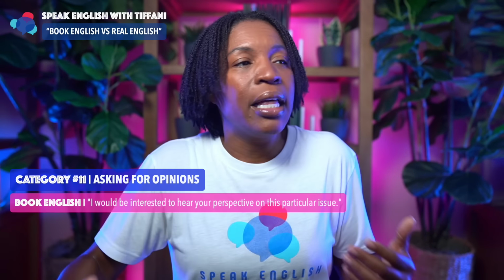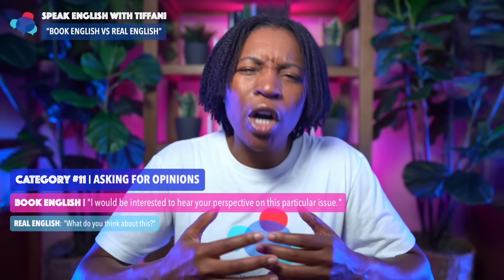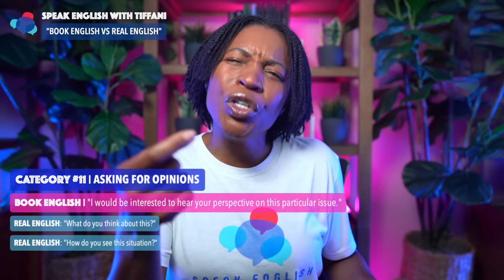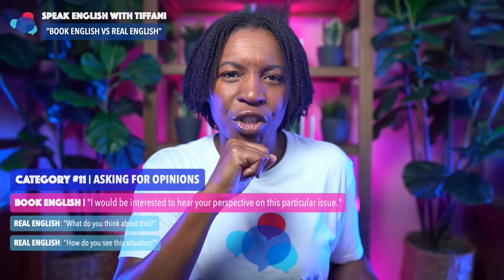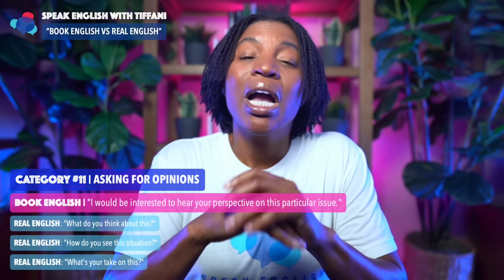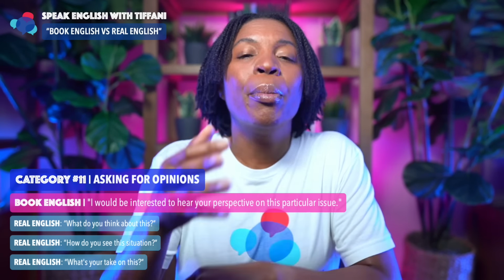Here are 3 options. Option number 1, what do you think about this? What are your thoughts? What do you think about this? Option number 2, how do you see this situation? And option number 3, what's your take on this? I'm still asking for the person's opinion, but I'm using 3 options that are real English options.